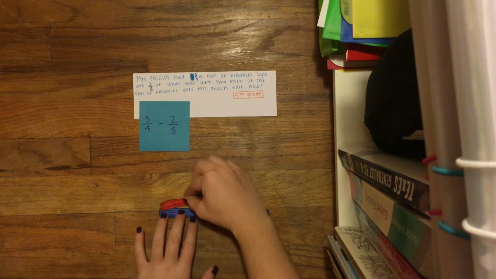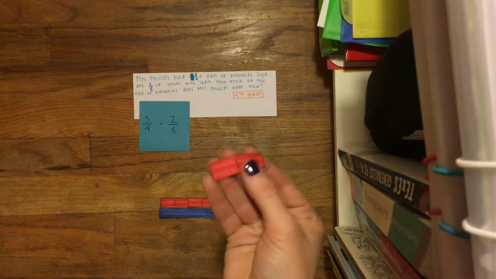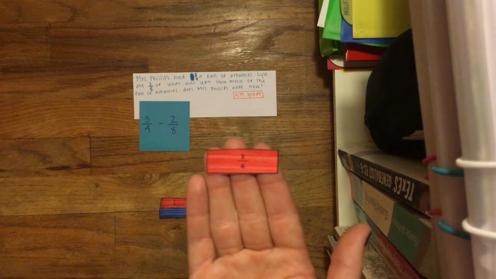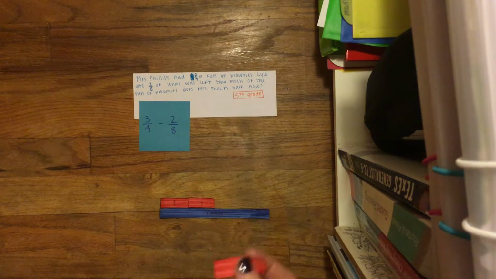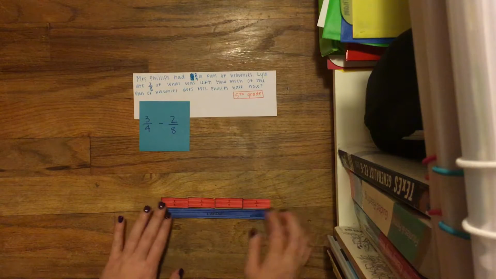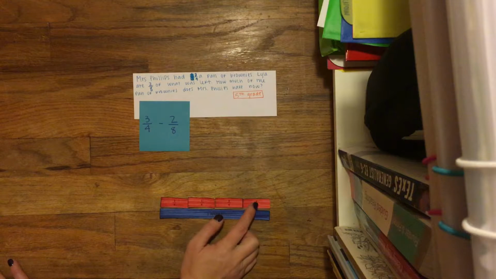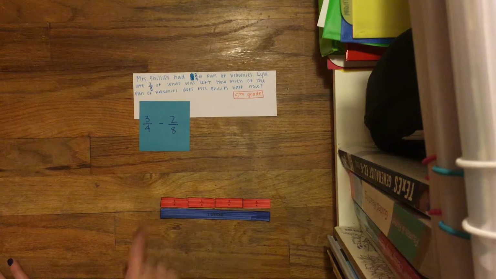So when we look at our fourth bar, these little red pieces represent 1/4. So we're going to fill that up until it is equivalent to one whole. So let's count them. We have 1, 2, 3, 4/4 is equivalent to one whole. So there are fourths. And then we also have eighths. So let's see what that looks like.